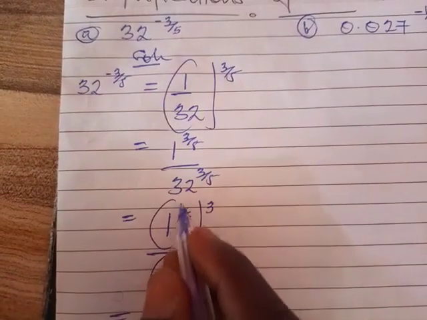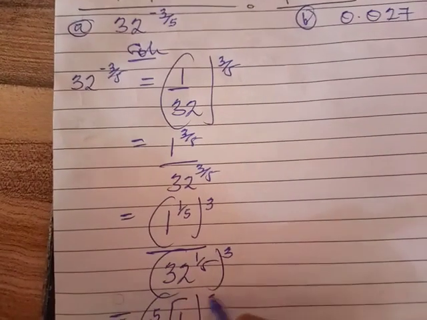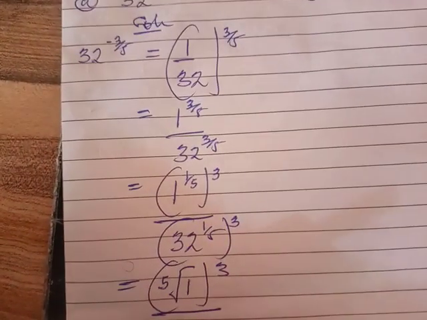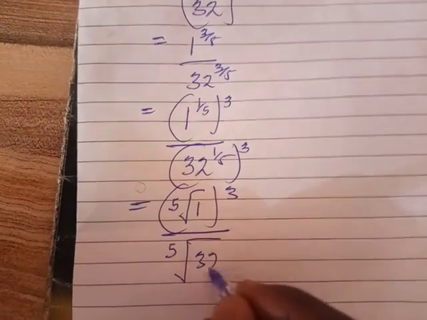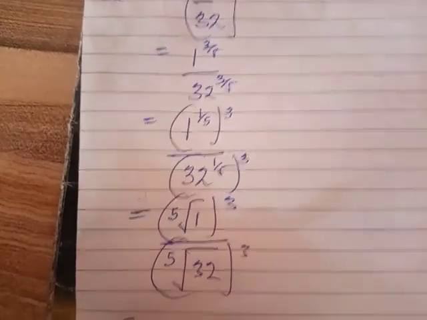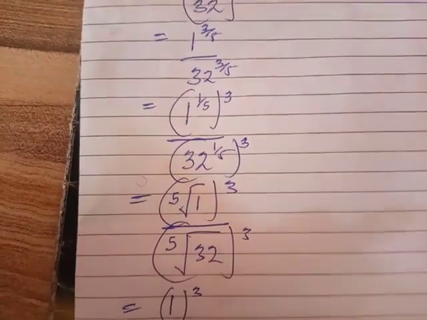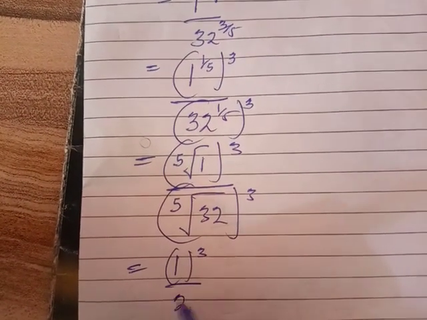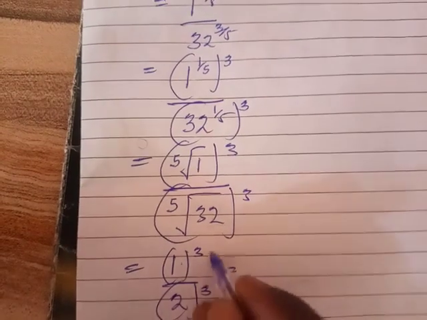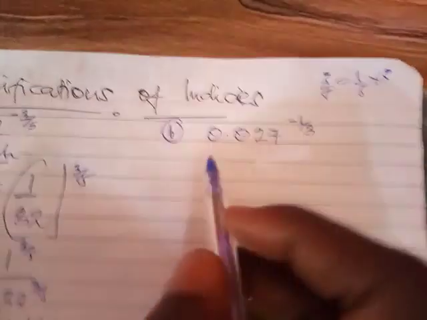So this 1 exponent 1 over 5 can be written as the fifth root of 1, and this here can be written as the fifth root of 32. Now the fifth root of 1 is 1. The fifth root of 32 is 2. 1 raised to the power 3 is 1. 2 raised to the power 3 is 8. So that's it.